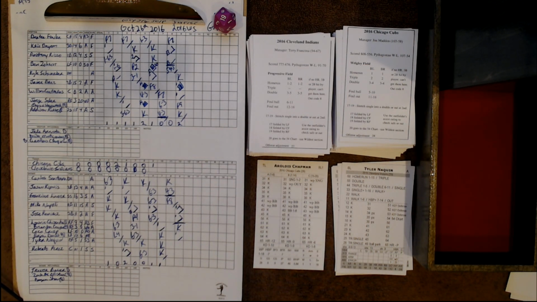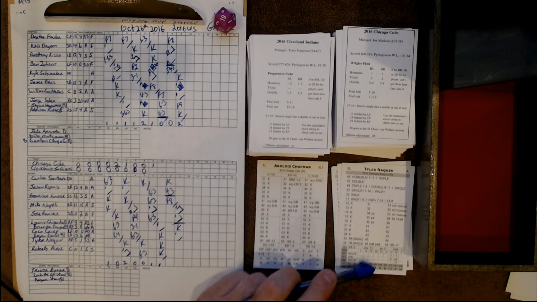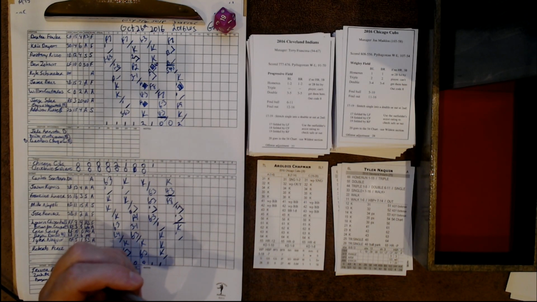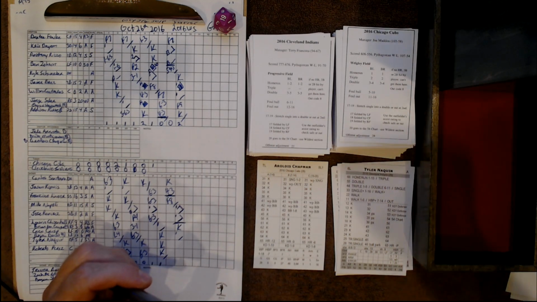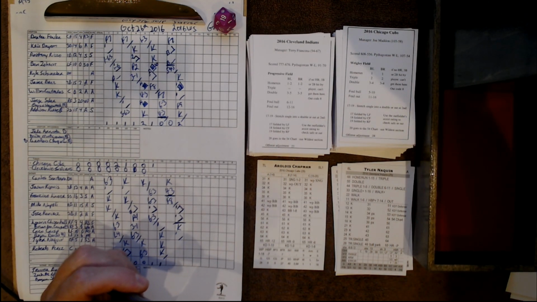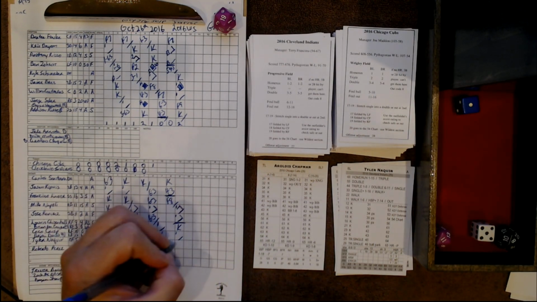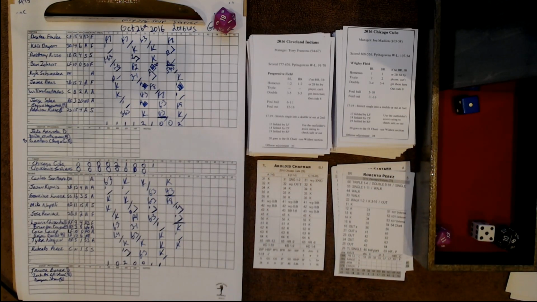Tyler Naquin, he did hit 14 home runs in the regular season, and can he repeat this feat here in the bottom of the ninth, game 2 of the 2016 World Series? Naquin against Chapman. Here comes the pitch. Boom! 1-5. Strike him out. Second out. So Naquin's not going to do it. So it's up to Perez.